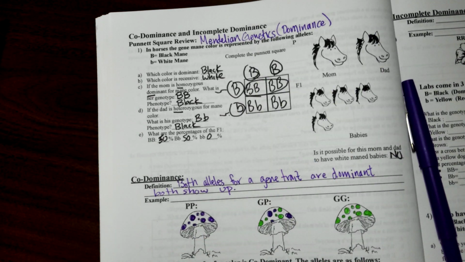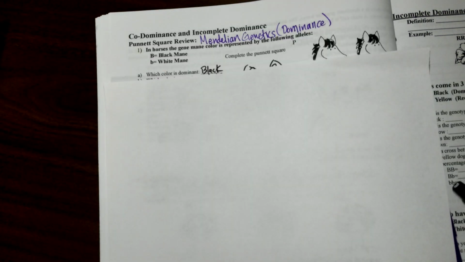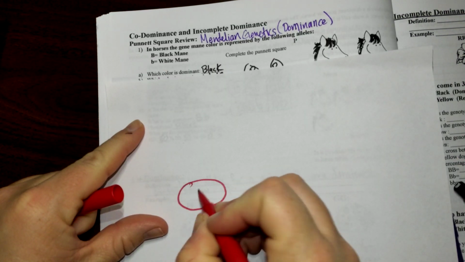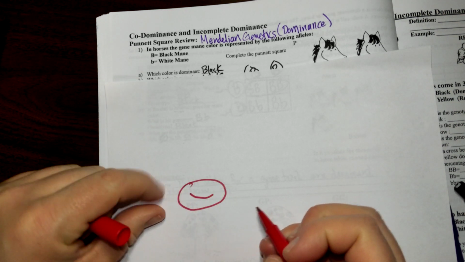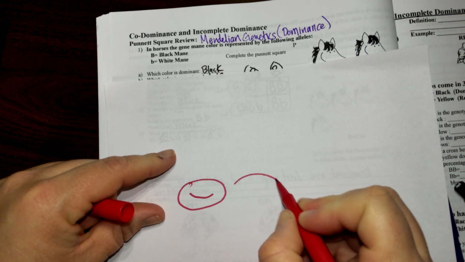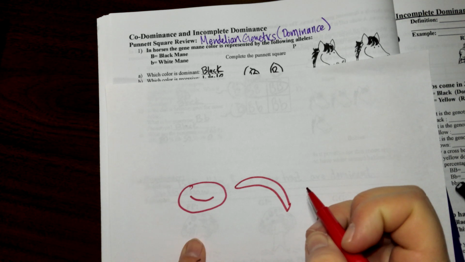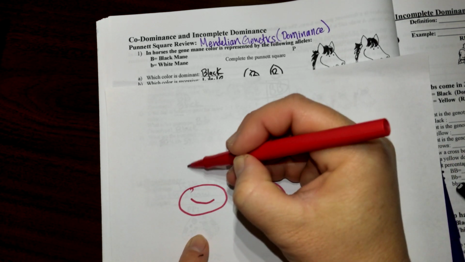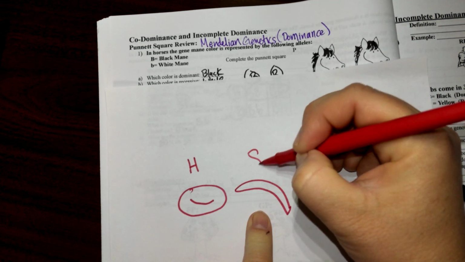Sickle cell is a genetic disorder where a parent will have blood cells, and instead of the blood cells being shaped round, like this is what a blood cell normally looks like, it's kind of like a donut, but instead of a hole all the way through, it just has an indentation. In sickle cell blood, it looks like a sickle shape, like this. This gene is considered codominant, so usually we use an H for this one to represent regular hemoglobin, and over here we use a capital S.